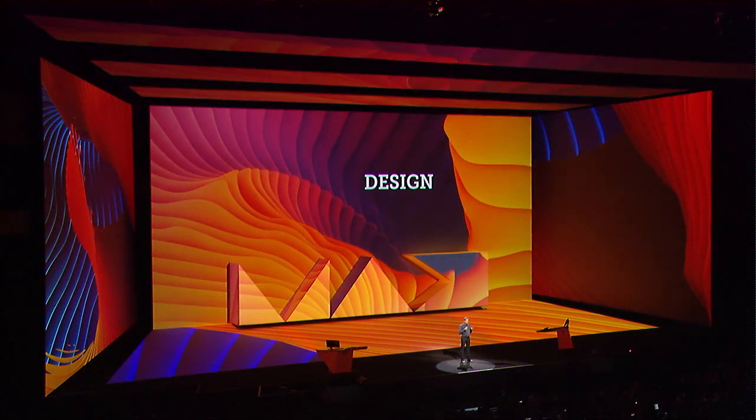Let's now turn our attention to graphic design. As I said earlier, graphic designers are in a stronger and more important position than perhaps any other time in history. And that's because the work that you create, the beautiful images, the beautiful illustrations, the layouts that you create, touch everyone. They touch all of us.